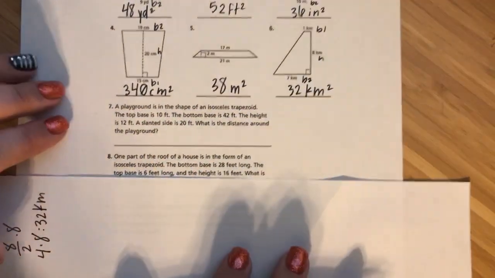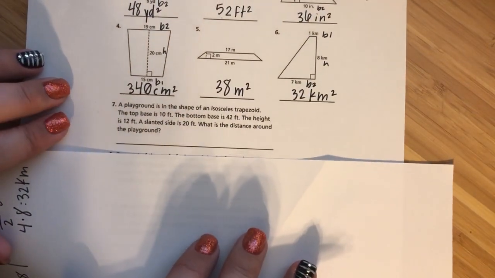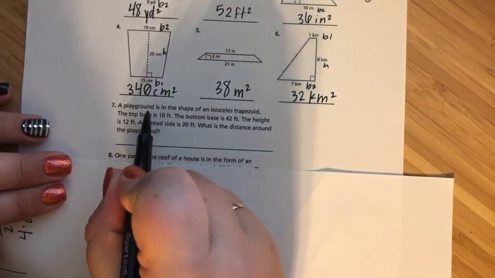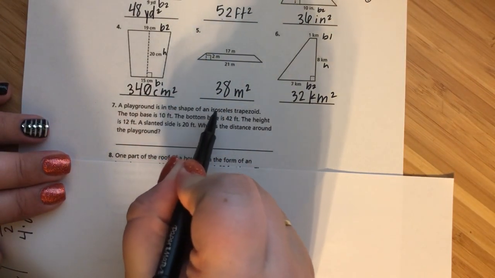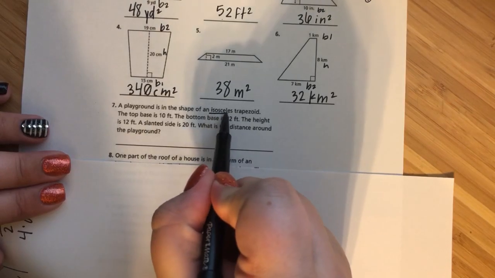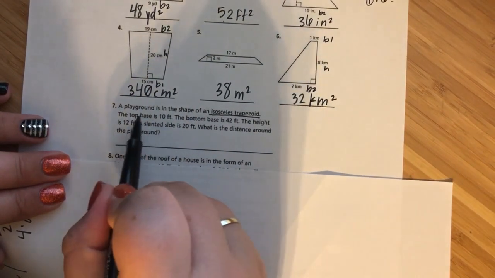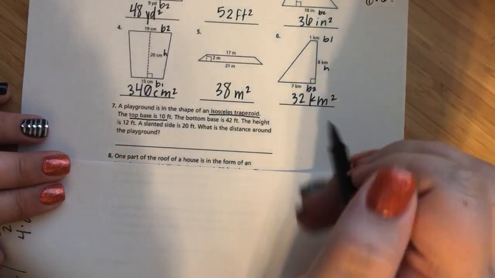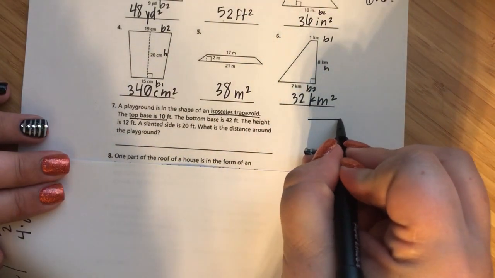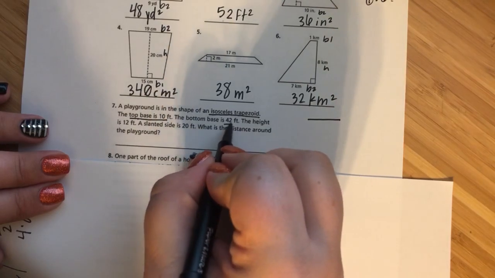A playground is in the shape of an isosceles trapezoid. So it's just like an isosceles triangle where two of the sides are similar. The top base is 10 feet. The bottom base is 42 feet. The height is 12 feet. A slanted side is 20. What is the distance around the playground?